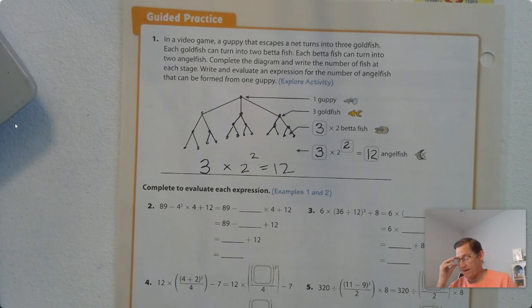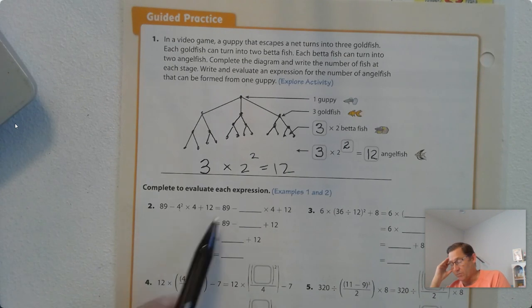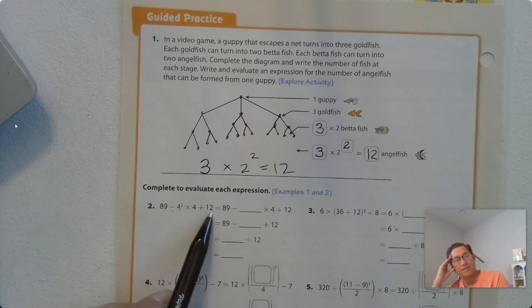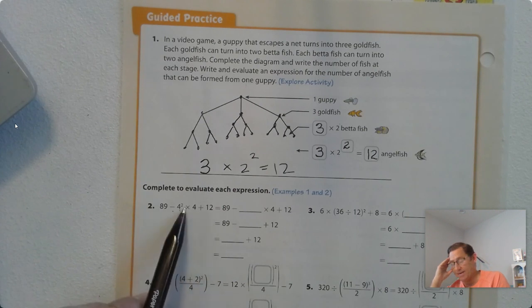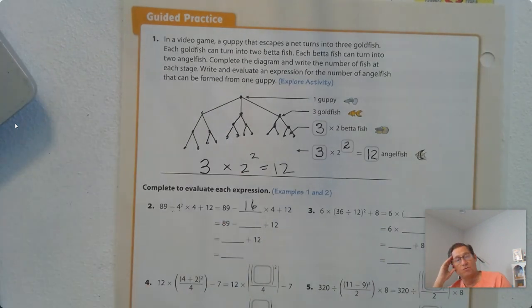Number 2: 89 minus 4 squared times 4 plus 12. All right, so we have to evaluate the exponent first in this problem. So 89 minus, we're not doing anything with the subtraction, multiplication, or addition. We're just simplifying the exponent. So 89 minus 16 times 4 plus 12.